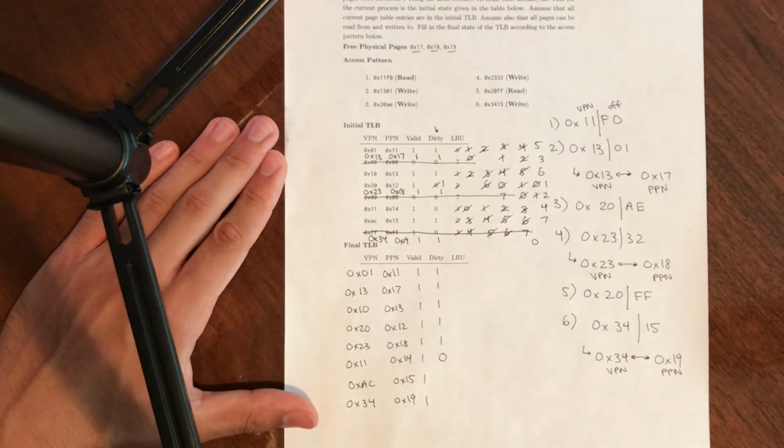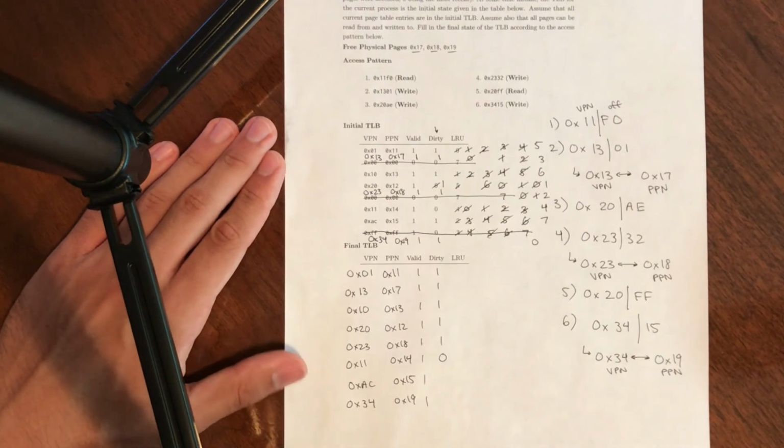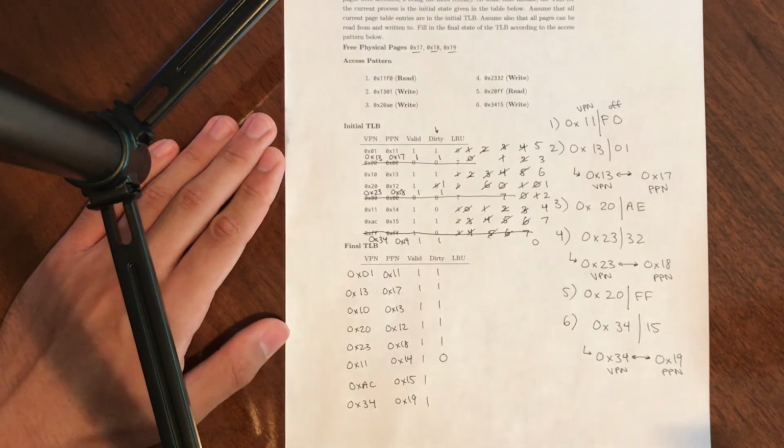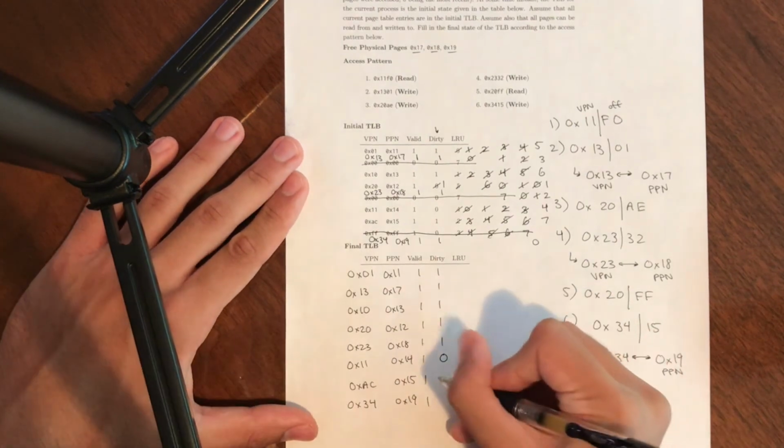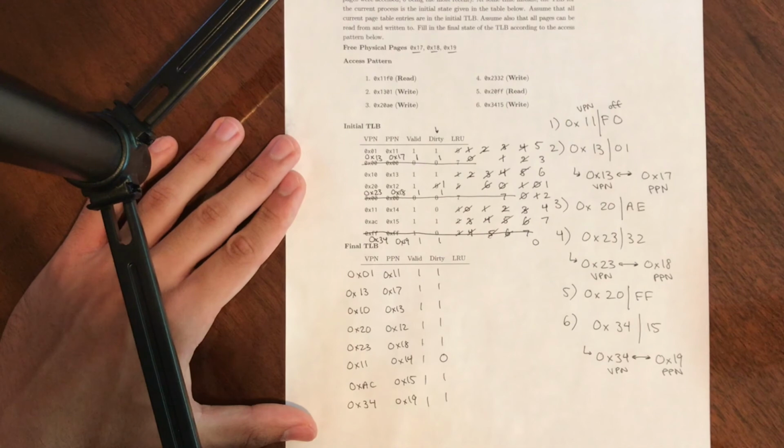When we actually page fault and need to write to disk, we actually won't need to write to disk if we kick out this entry, right? And then these are 1s.